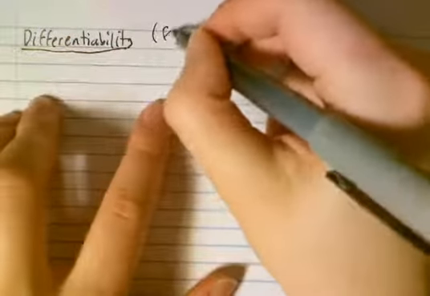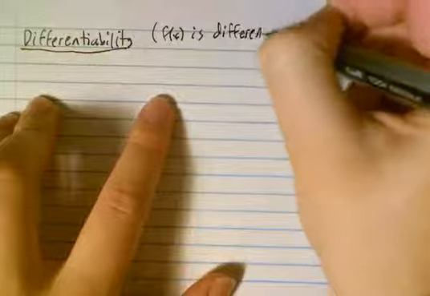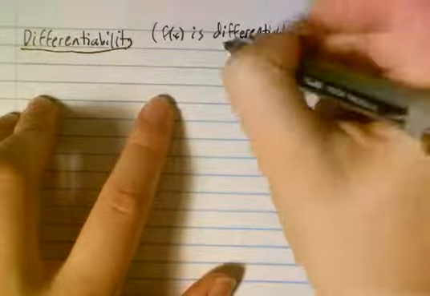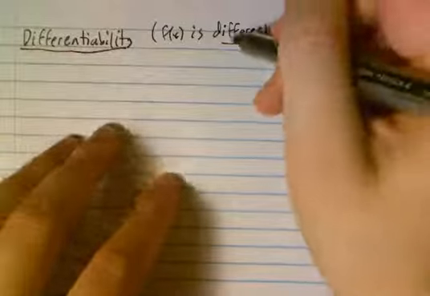Differentiability, also known as "f of x is differentiable," is talking about the derivative.